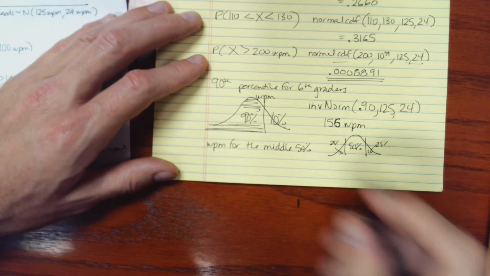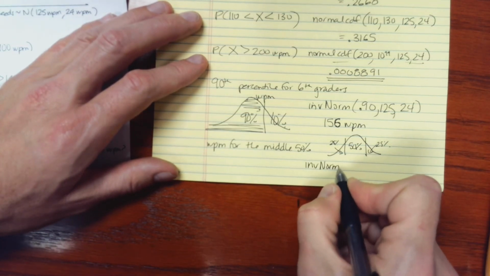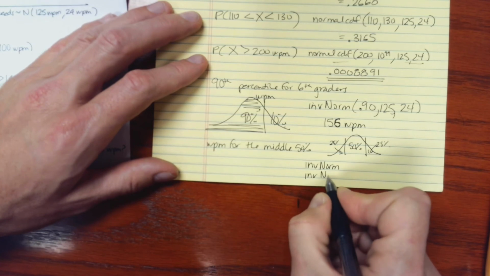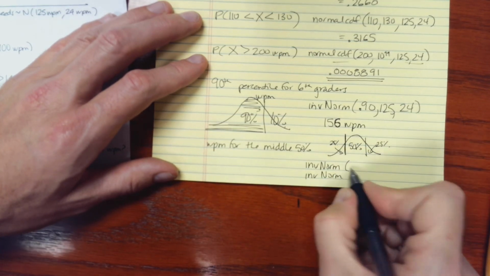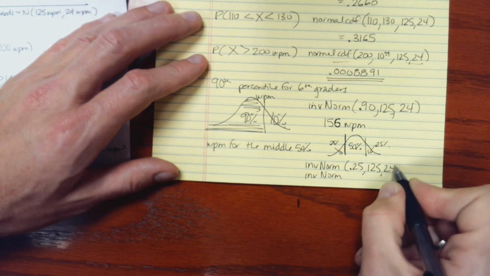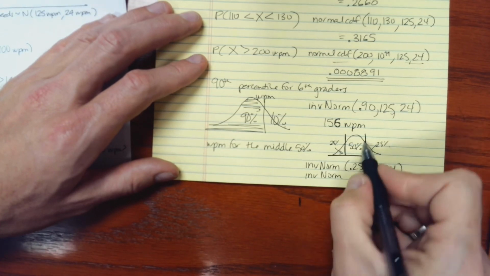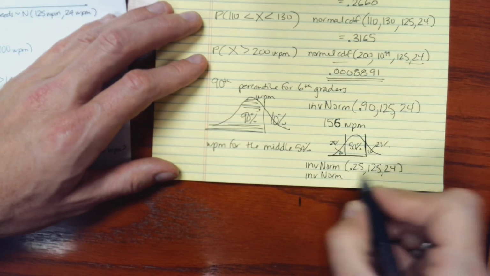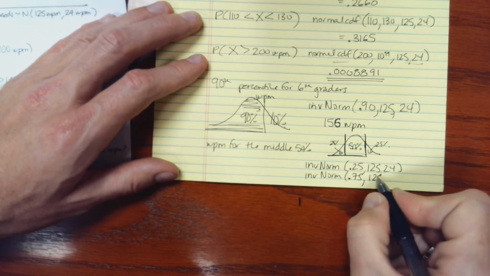So I'm going to use the inverse norm function twice. In the first case, I'm going to find this line, so I'm going to use the 0.25 with 125 and 24. And this line, basically, it combines the 25 and 50. That's the 0.75, the 75th percentile.